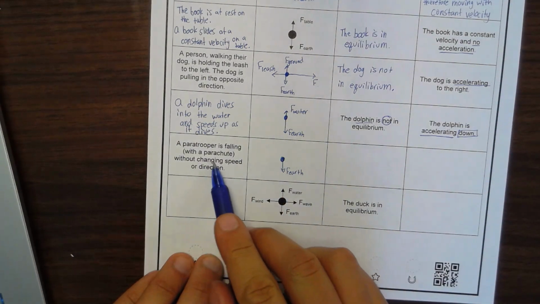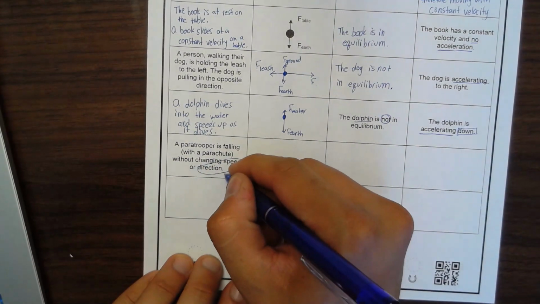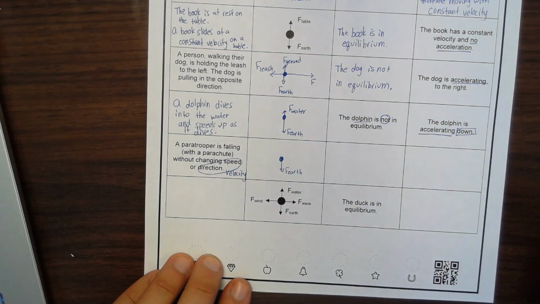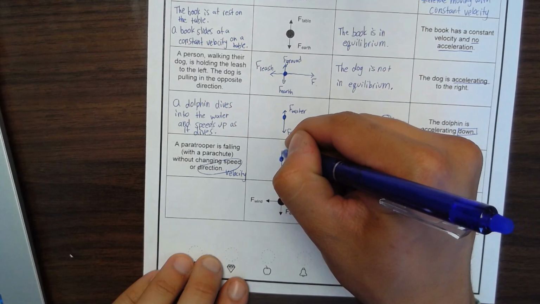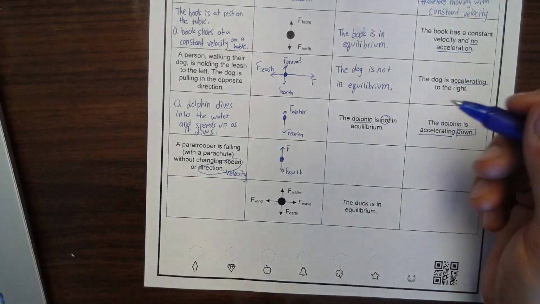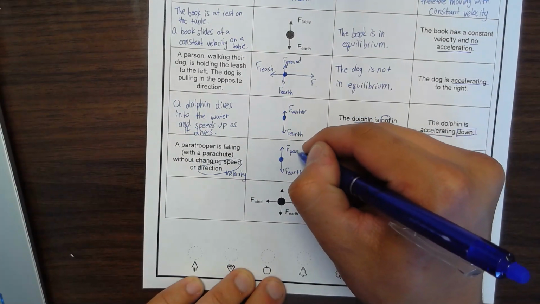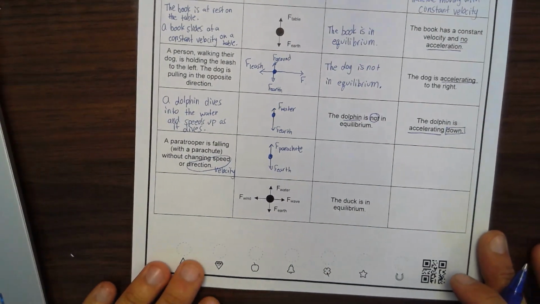But he's not changing speed or direction, which means if we put those two things together, we're just talking about velocity. So if velocity is not changing, it's constant. So we've got the force of Earth down. So I'm going to put the force of, think about what would be holding him. He's attached to a parachute. So I'm going to put the force of a parachute pulling up. All right.